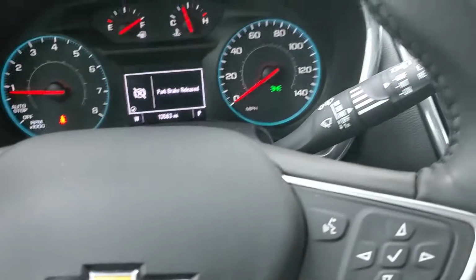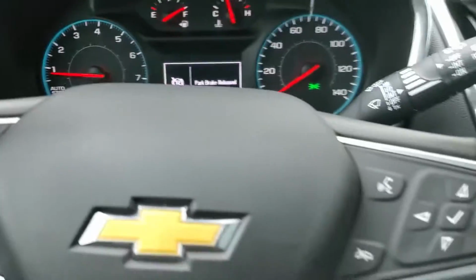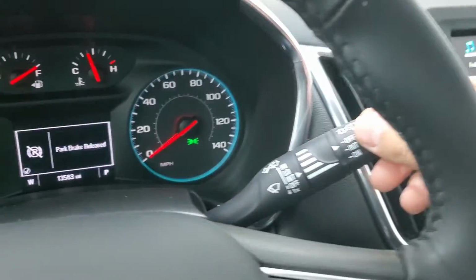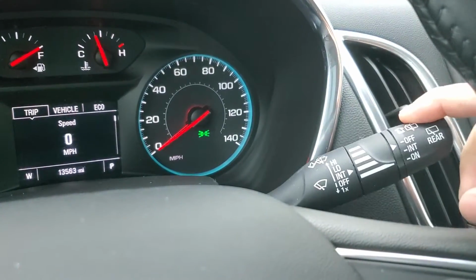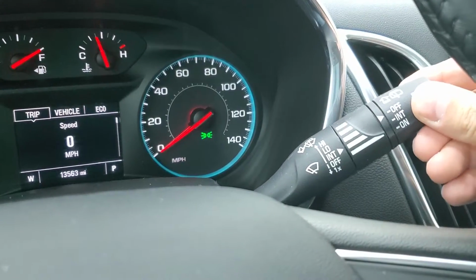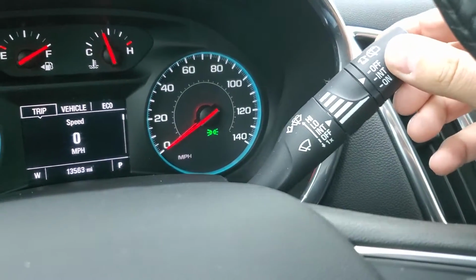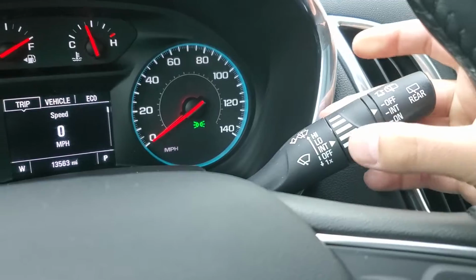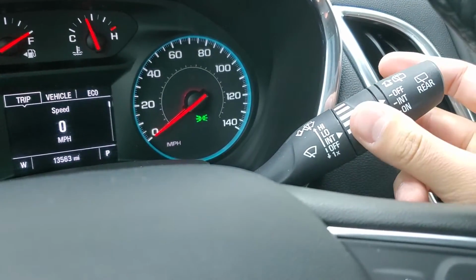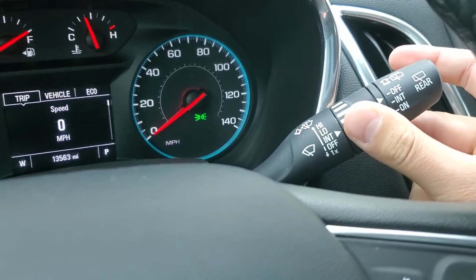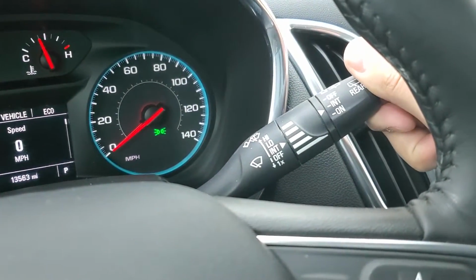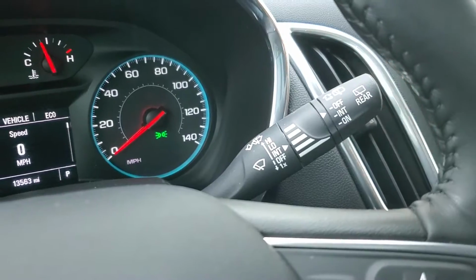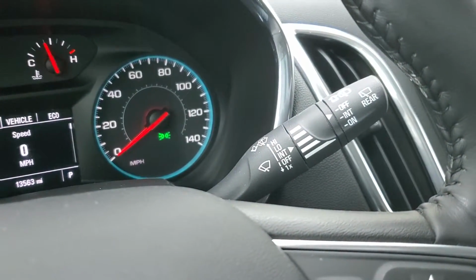Moving over to the steering wheel and the wipers and headlights and things like that. So behind here, we have our windshield wipers. Click down for a single swipe and move up for the different speeds, intermittent, low, and high. When intermittent is set, we're able to adjust that using this twist dial here. Rear wiper, we have 3 settings: off, intermittent, and on.